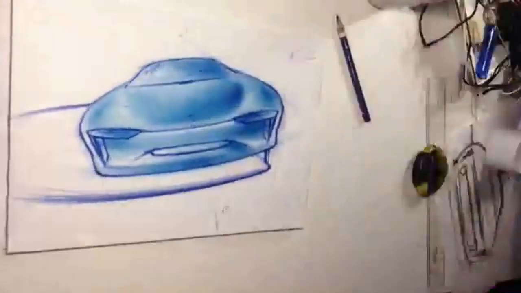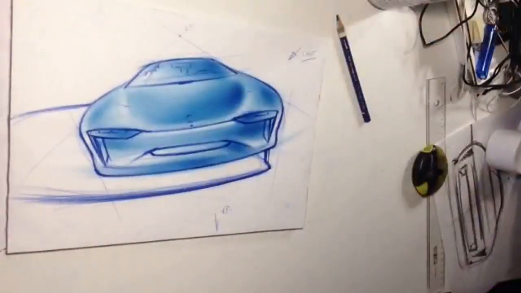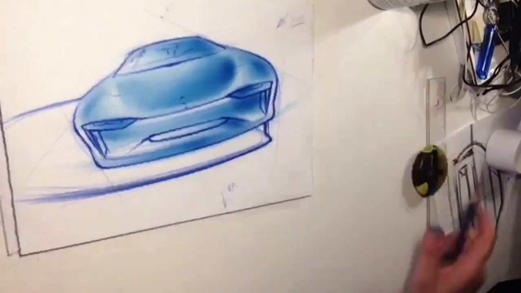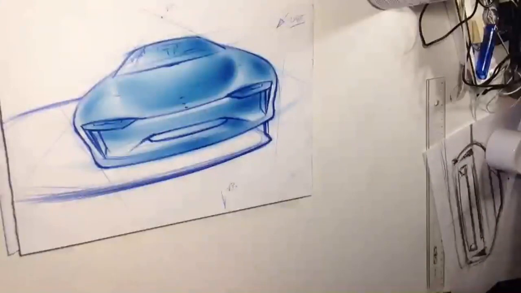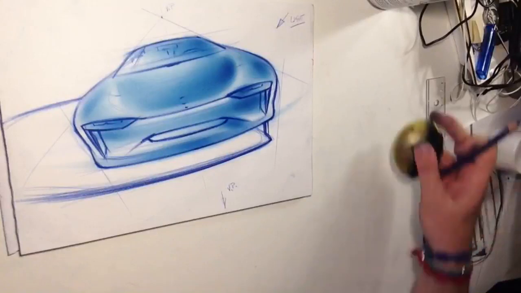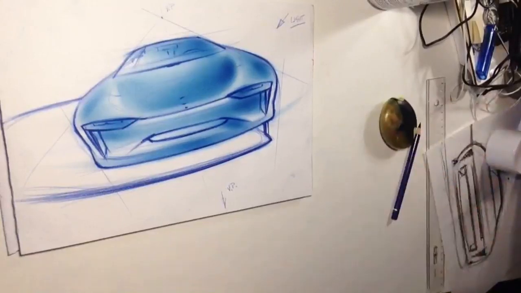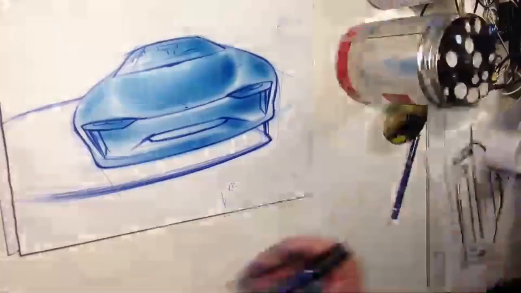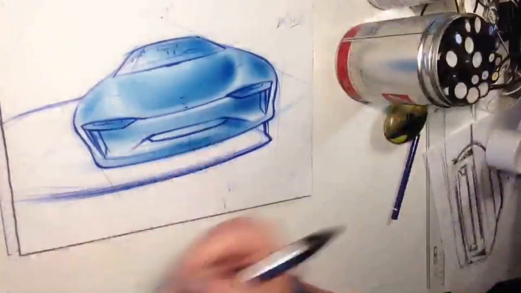All right. So let it dry. And now, you know, we could use also the dark blue marker that I usually use, this one, okay?